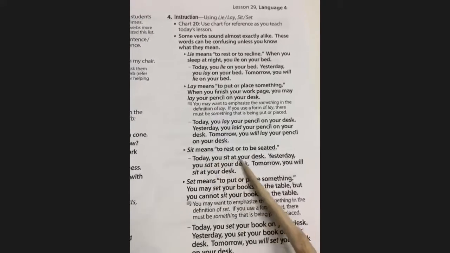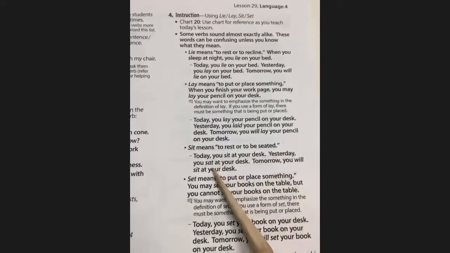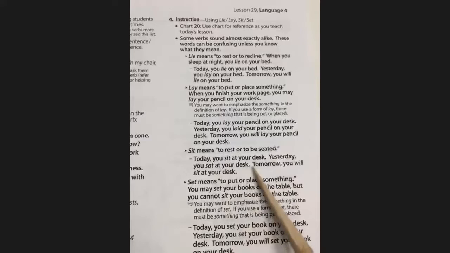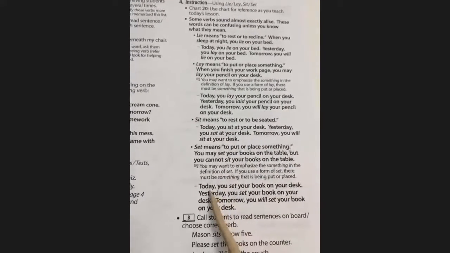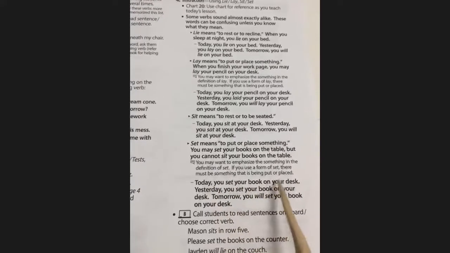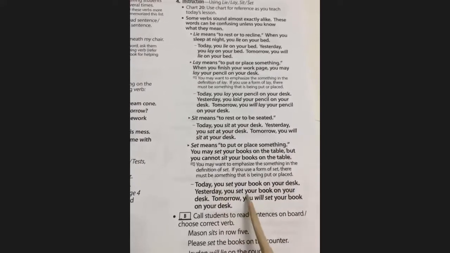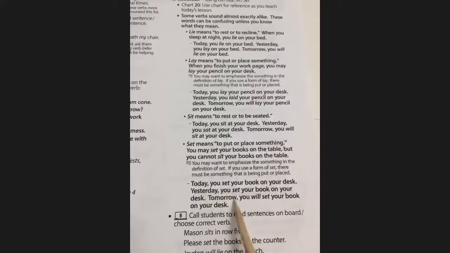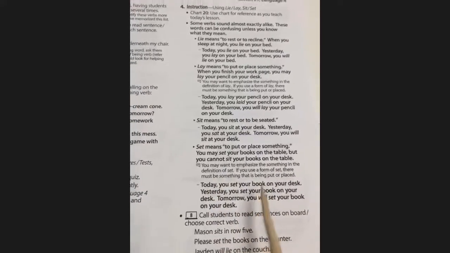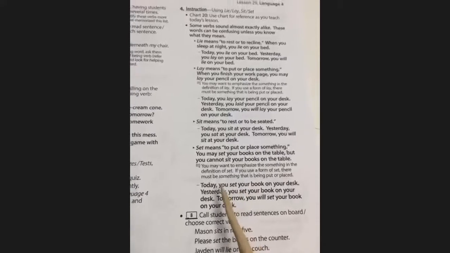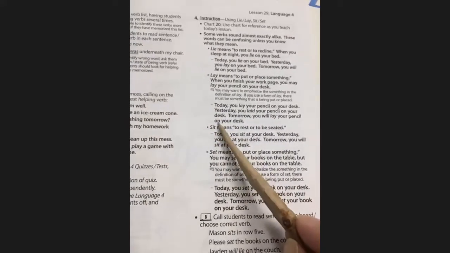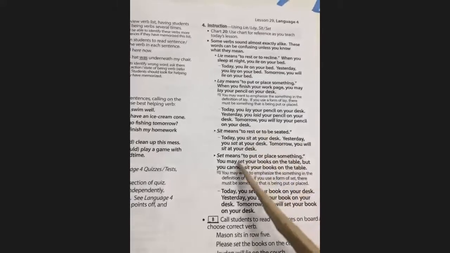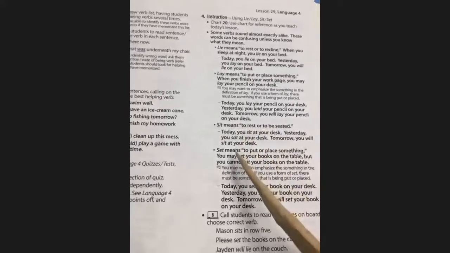Sit, to rest or be seated. Today you sit at your desk. Yesterday you sat at your desk, and tomorrow you will sit at your desk. Whereas set, today you set your book on your desk. Yesterday you set your book on your desk. Tomorrow you will set your book on your desk. Set just stays the same. So if you can remember that: you don't set down, do you? You sit down to be seated. So don't mix those up.